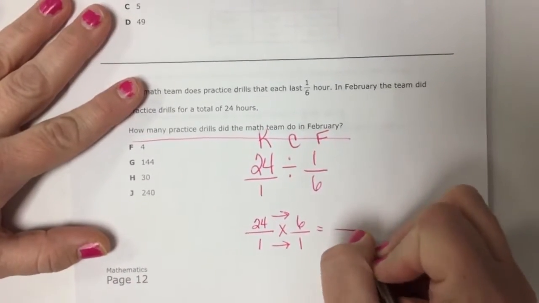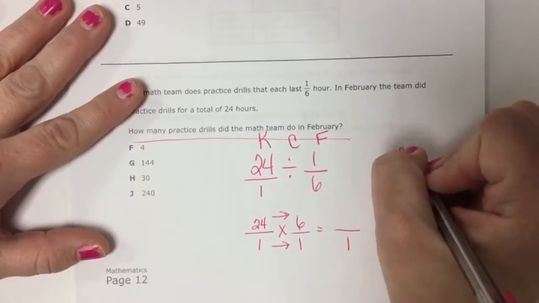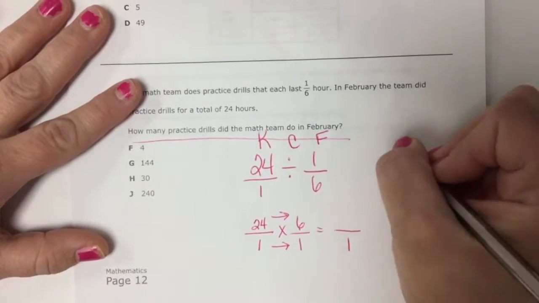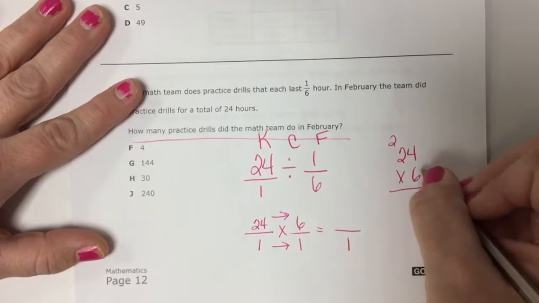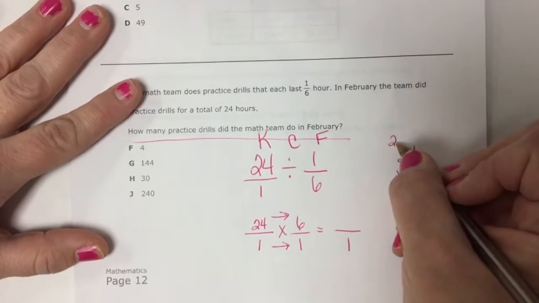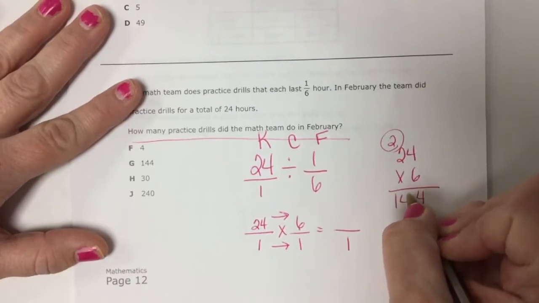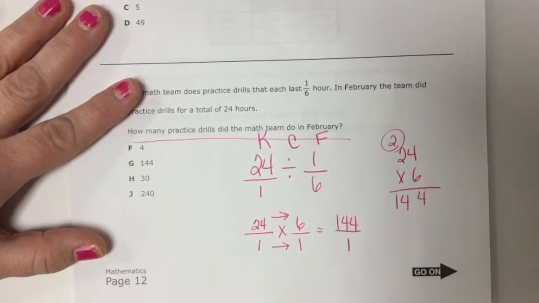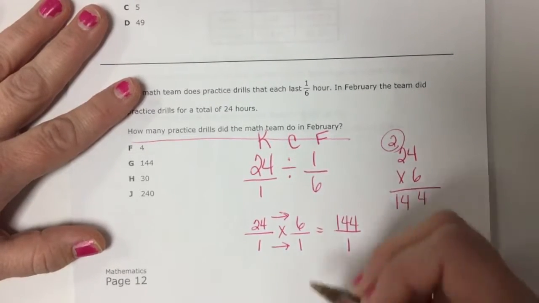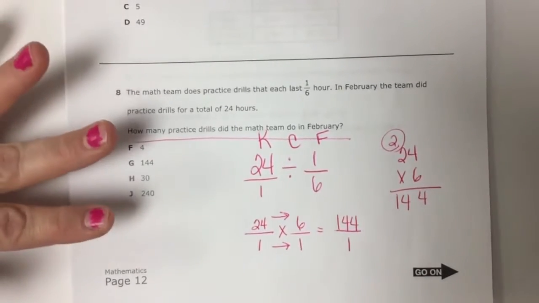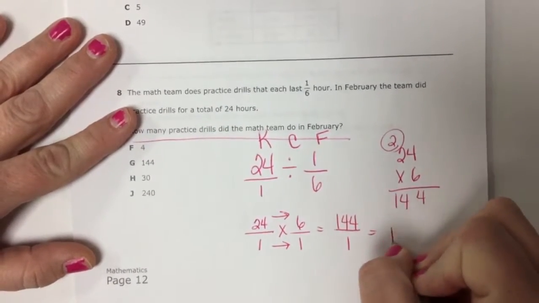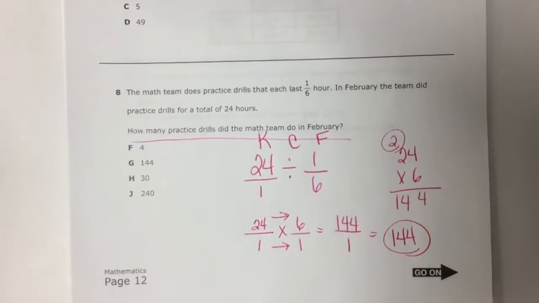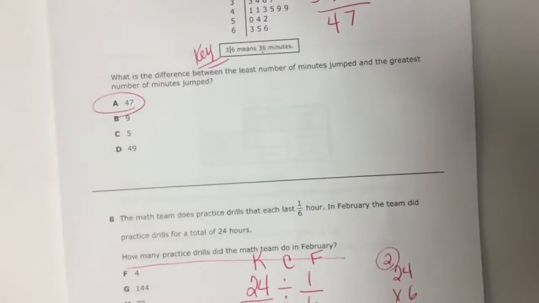So 1 times 1 is 1, and then we're going to multiply 24 times 6. 6 times 4 is 24. 6 times 2 is 12, plus this 2 is 14. So our answer is 144 over 1. But remember, that's an improper fraction. So if I divide it, top in, bottom out, I would just get 144. Okay? All right.